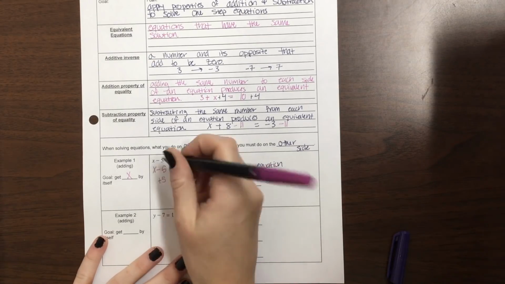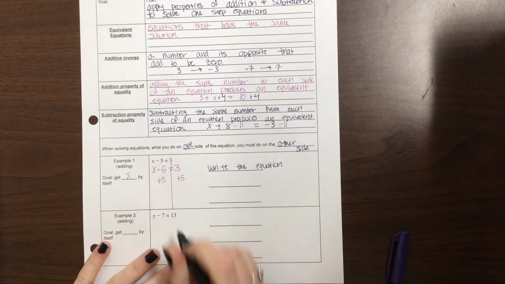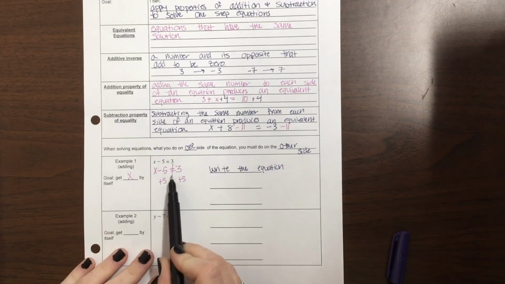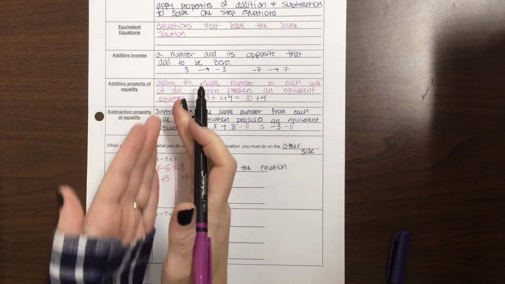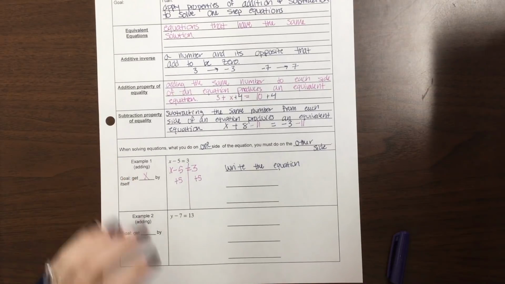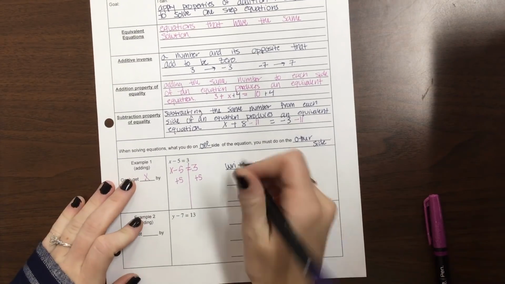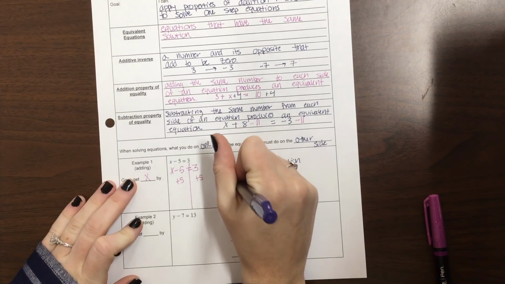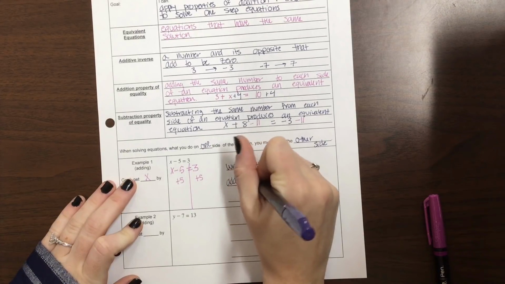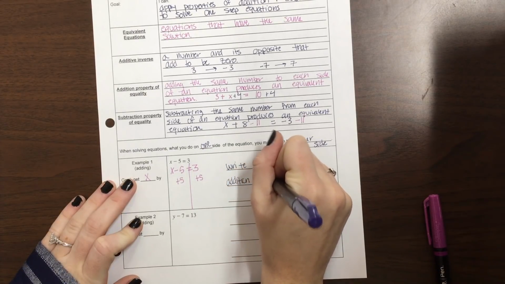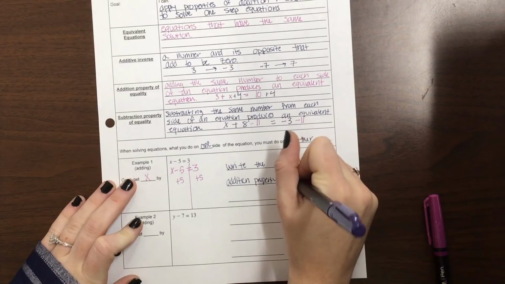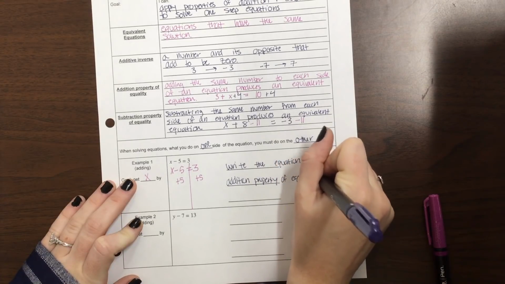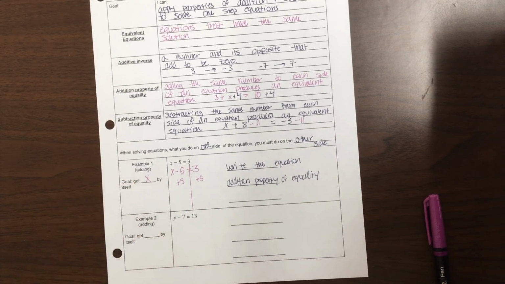What I'm also going to do is draw a line through the equal sign so that I know the equal sign always goes on this line, and I keep both sides of my equation lined up. So this was the addition property of equality. That lets me add 5 to both sides without creating a different equation.